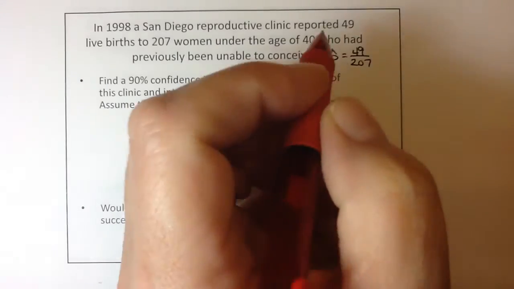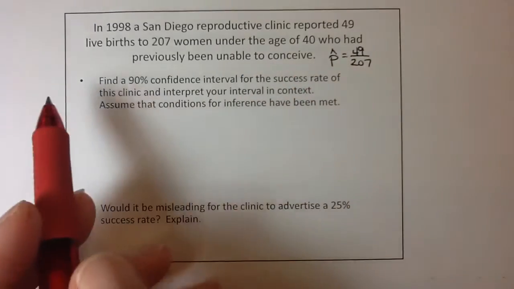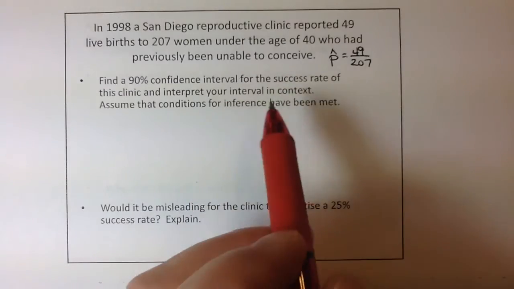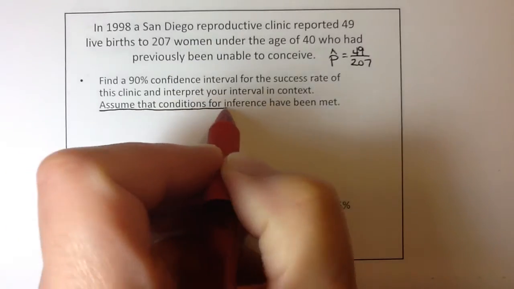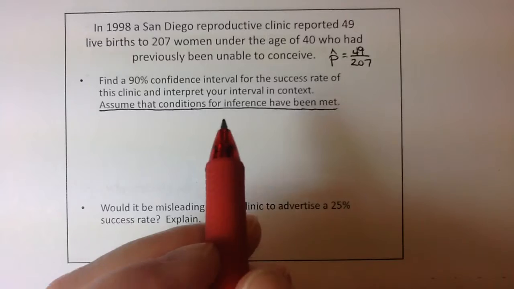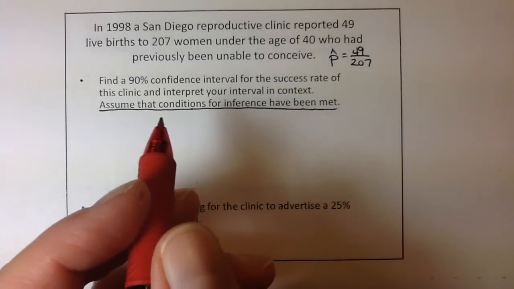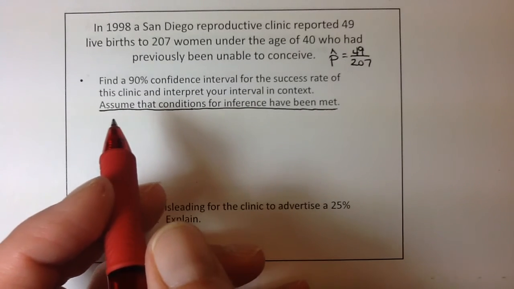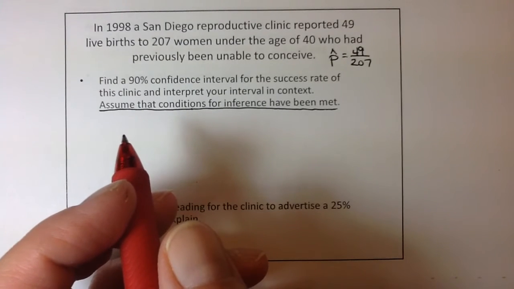Under the age of 40, we don't really care about that 40, who had previously been unable to conceive. We want a 90% confidence interval for the success rate of the clinic and interpret the interval in context. Now, this is new. Assume that conditions for inference have been met. We love to hear those words because when we see those, it means somebody has already checked the random, the 10% condition, independence, if we have pq's and p hats are at least 10. So we don't have to redo it, which means we can skip straight to knowing that a normal model will work and writing our confidence interval.